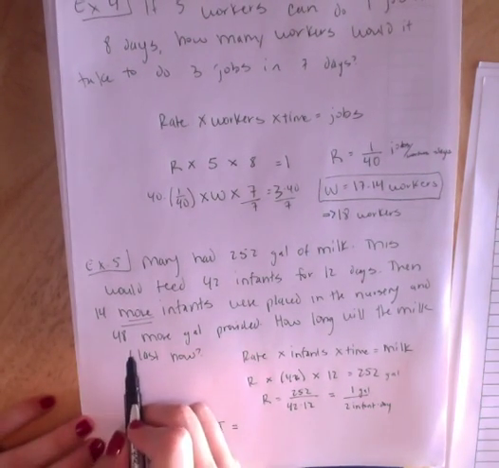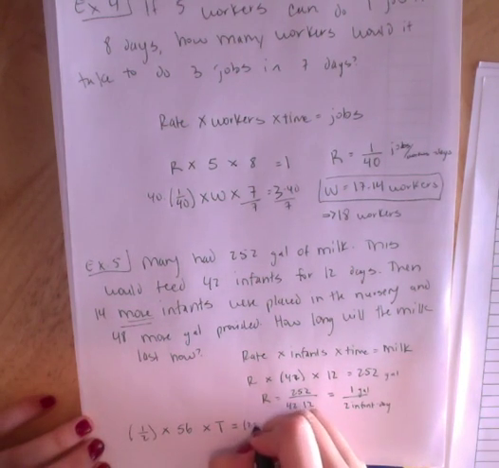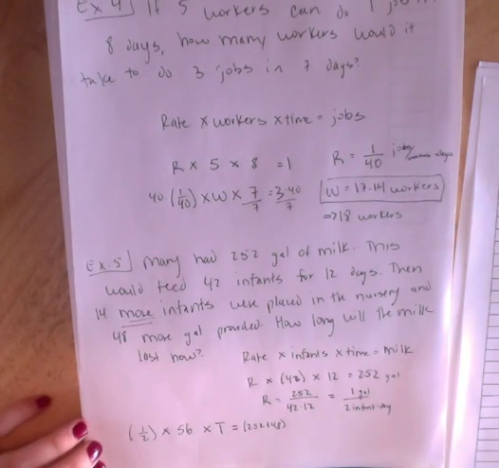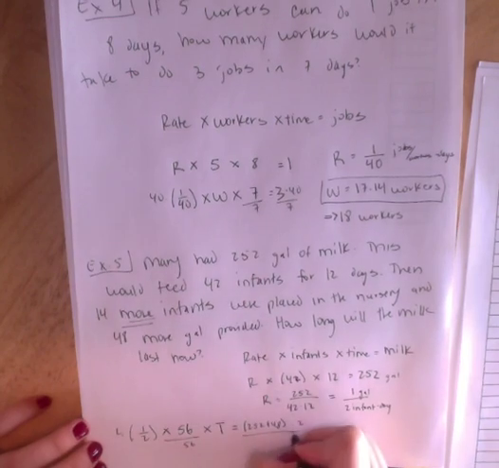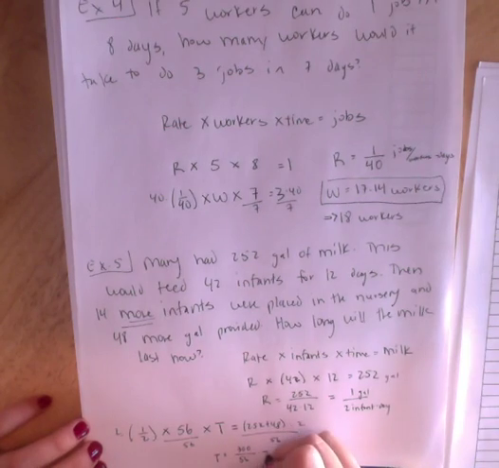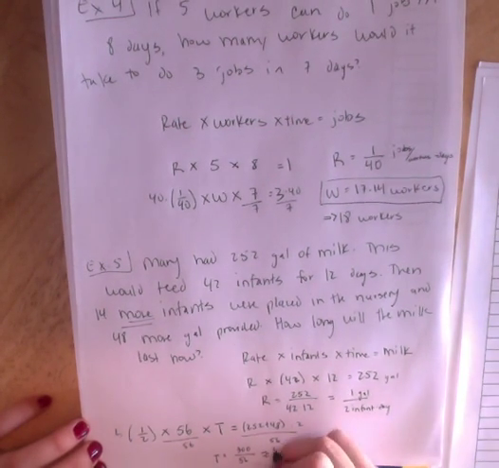And 48 more gallons were provided, which means I have 252 plus 48, which is 300. So again, I'm going to multiply everything by 2 and divide by 56. So what I get T is 300 over 56, which is about 10.71 days.